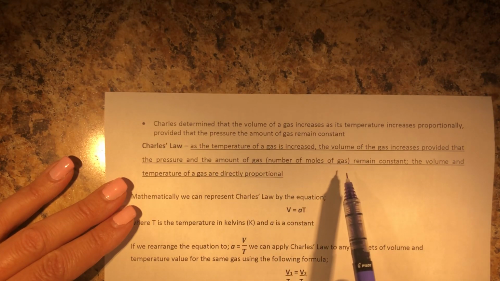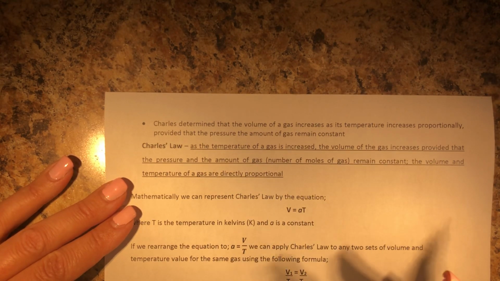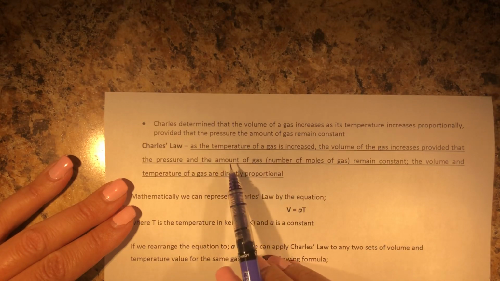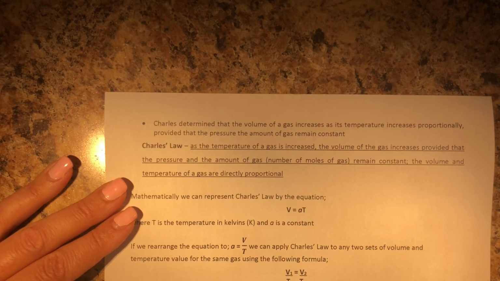That's our amount, not just an amount in everyday terms. I have a dozen eggs, that's an amount. But when we talk amount in chemistry, we mean moles. And this remains constant. The volume and temperature of a gas are directly proportional.